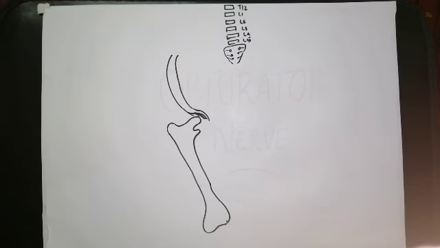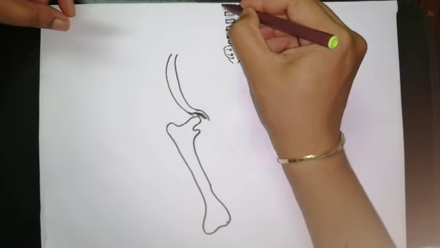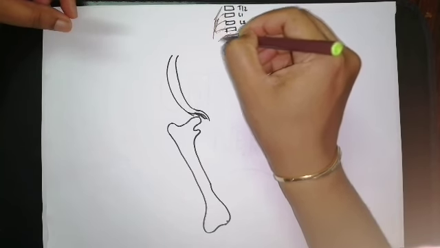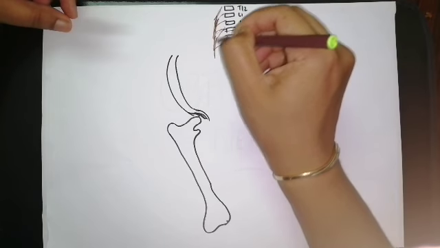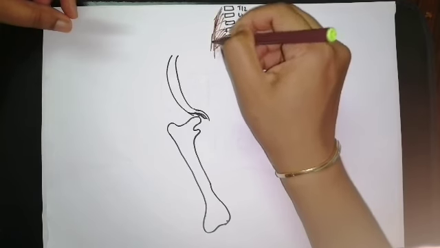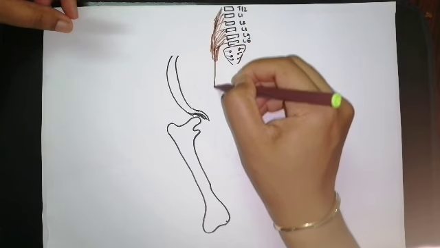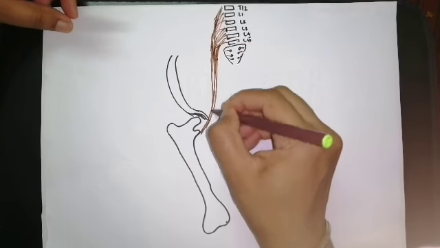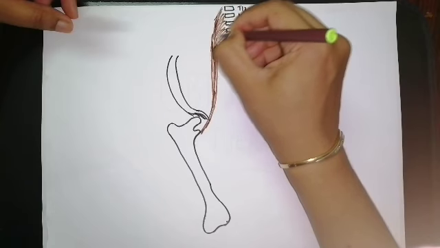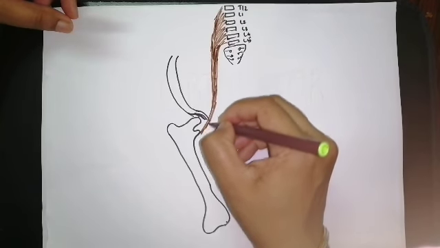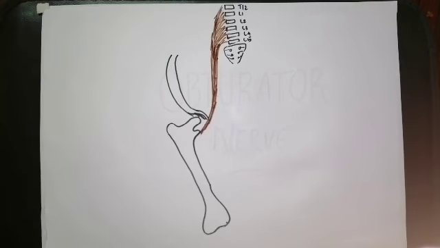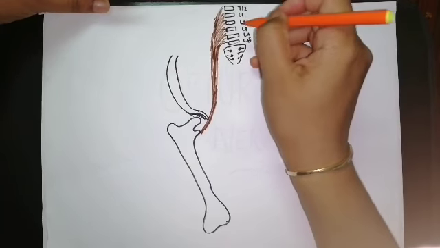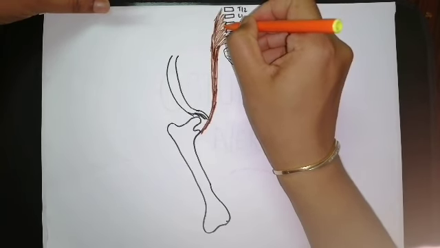You have a muscle here. Which is this muscle? This is the psoas major muscle. Now this obturator nerve, a branch of the lumbar plexus, has root value L2, L3 and L4.